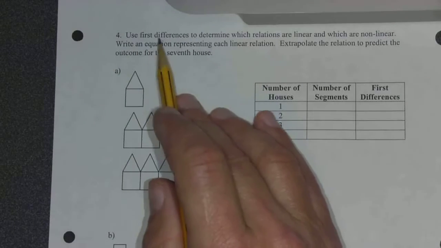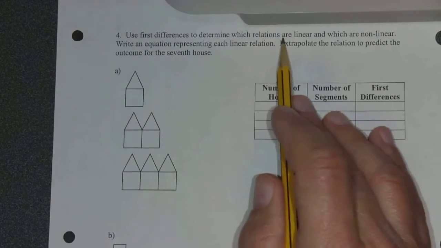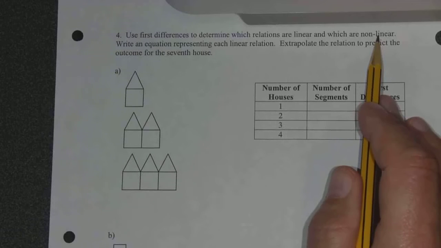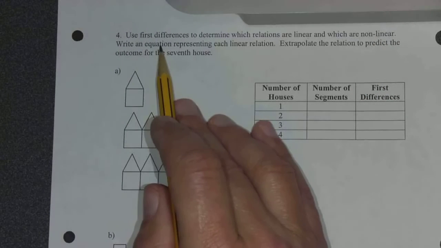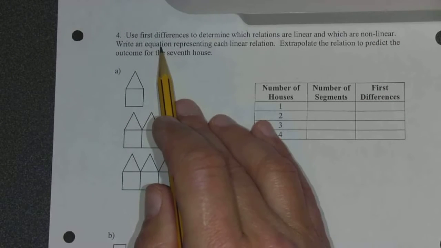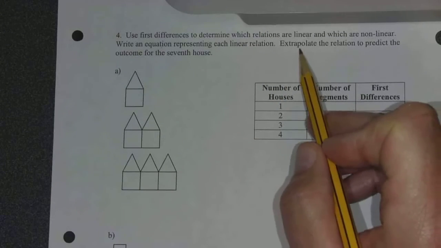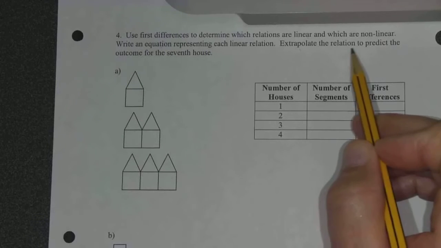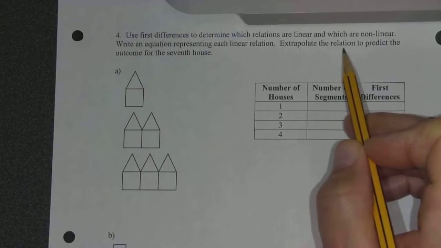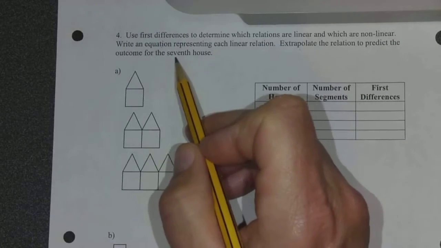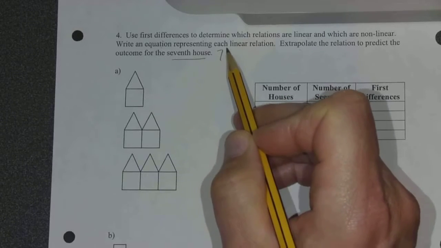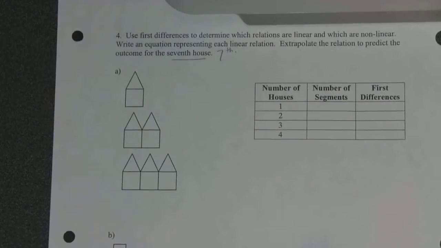It says, use first differences to determine which relations are linear and which are nonlinear. And then we want you to write an equation, which is like a formula representing each relation. And then extrapolate the relation to predict the outcome of the seventh house. Okay, we're going to do that at the very end.